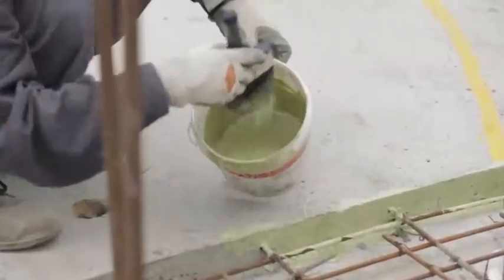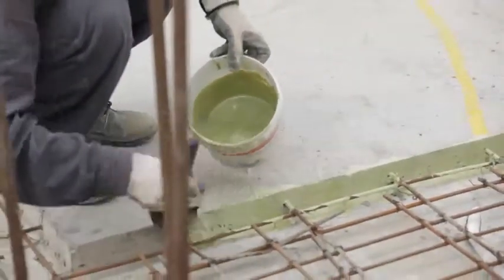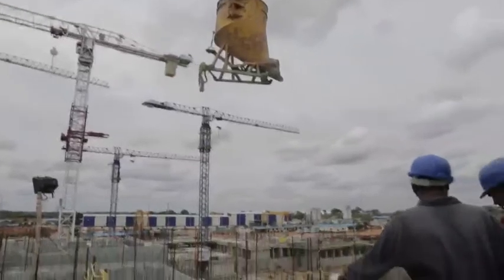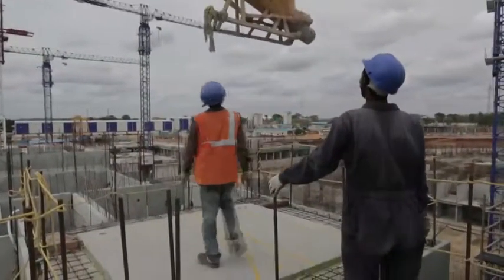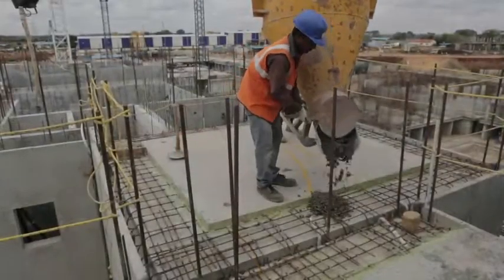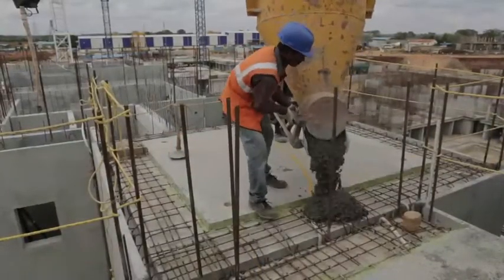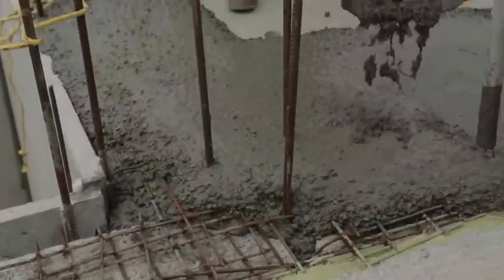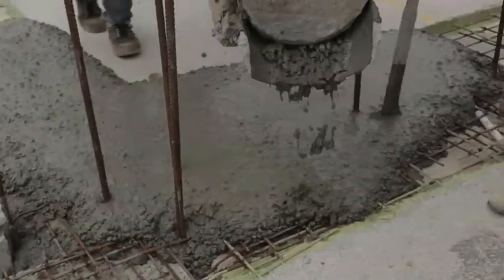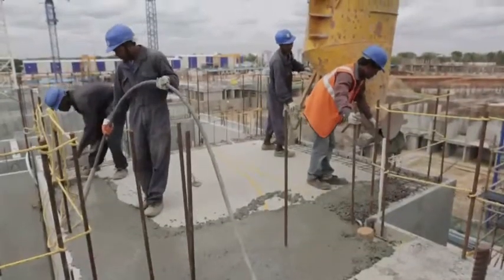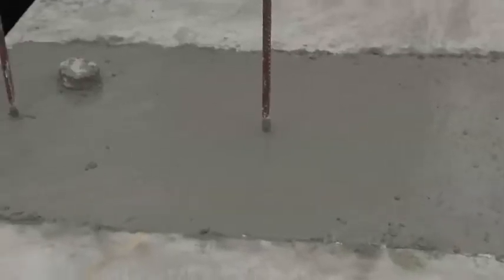Apply bonding agent for construction joints as per the manufacturer's technical specifications. Stitch concrete must be poured, compacted with needle vibrators, and finished properly. It is then cured for 7 days.